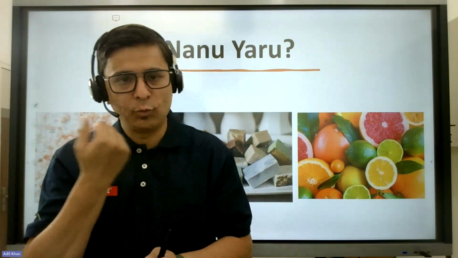Similarly, the toothpaste contains NaOH, which helps to remove the plaque from your mouth so that the cavity doesn't take place. Even the milk of magnesia is used as an aid for digestion. That is also a type of base.